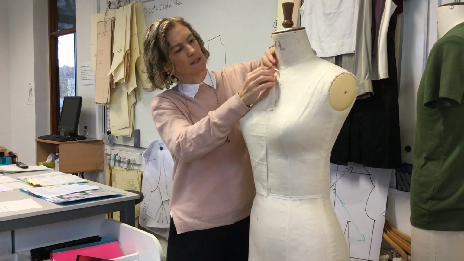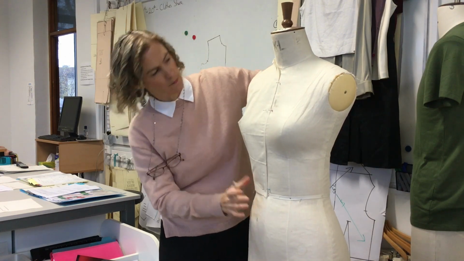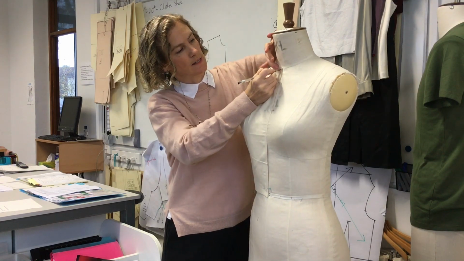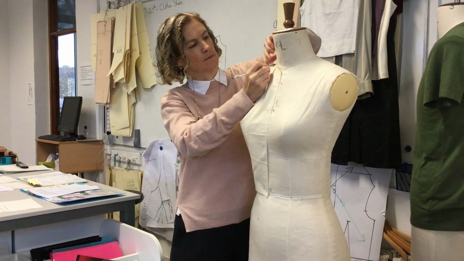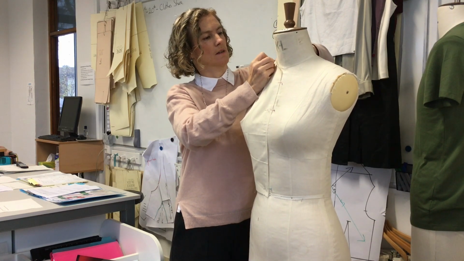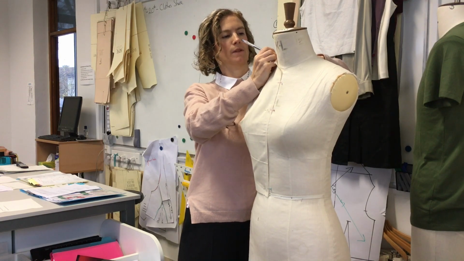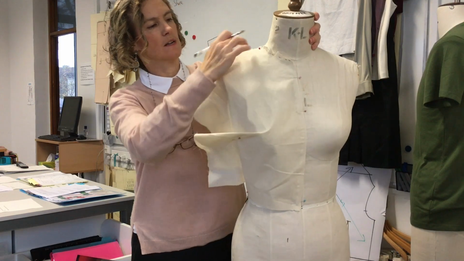I'm a tiny bit short on the fabric. This line here, that's the seam for the neckline. So I can feel it with my fingernail, kind of, and I'm drawing along it. So now I'm drawing along the shoulder line.